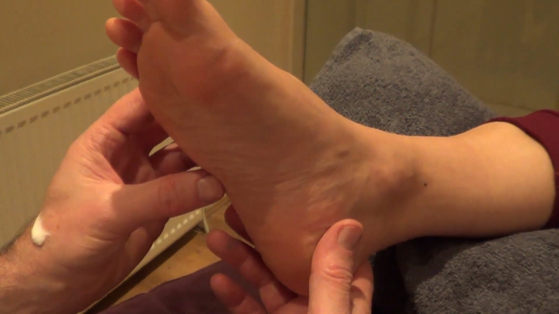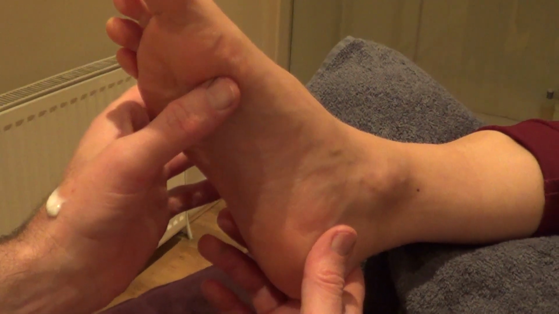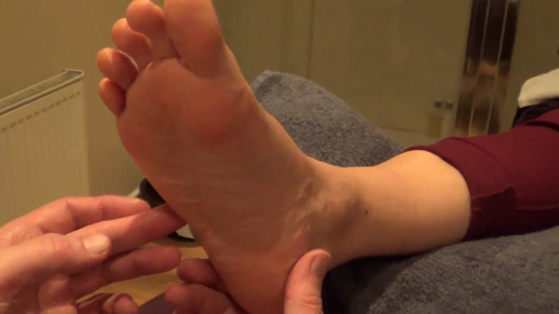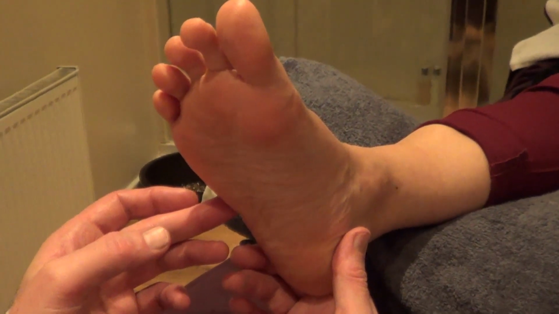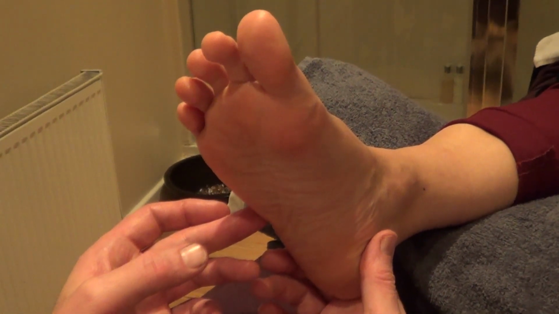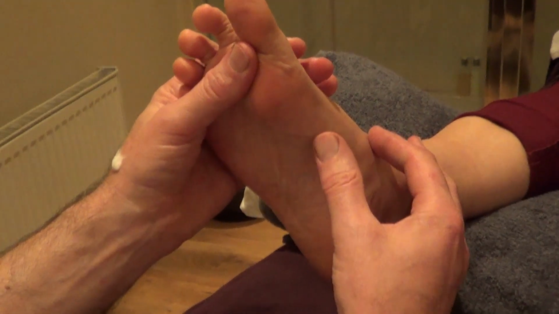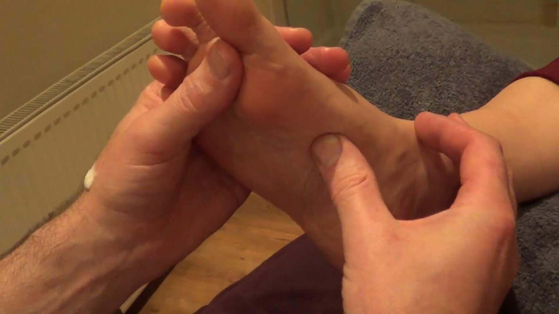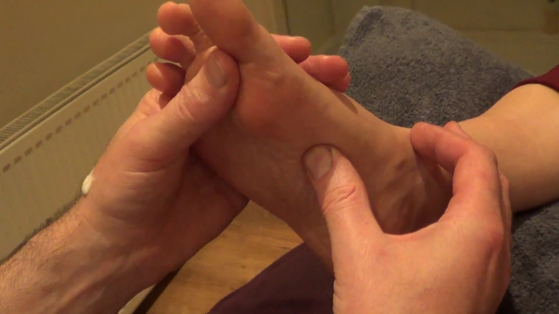that we find the area for that is just underneath the ball of the foot here, and then there is a little knobbly bit on the side called the lateral tuberosity, and so that gives us our third point of reference for the liver. We've got our duodenum just here, so only a small bit of it on this side of the foot.